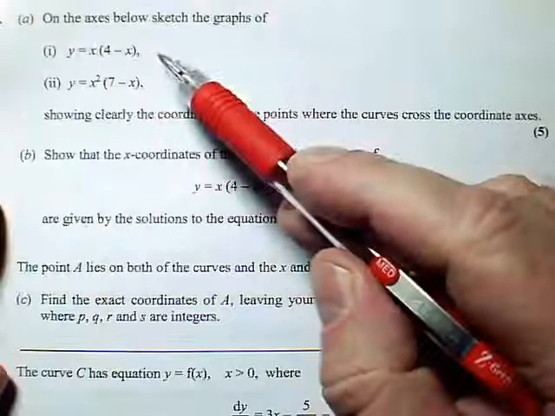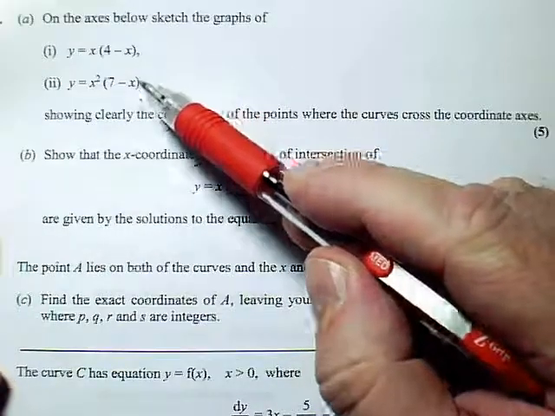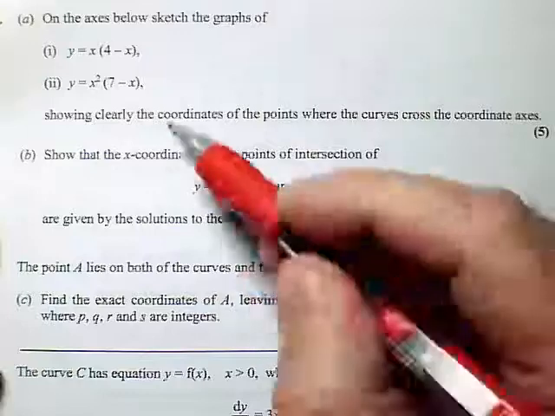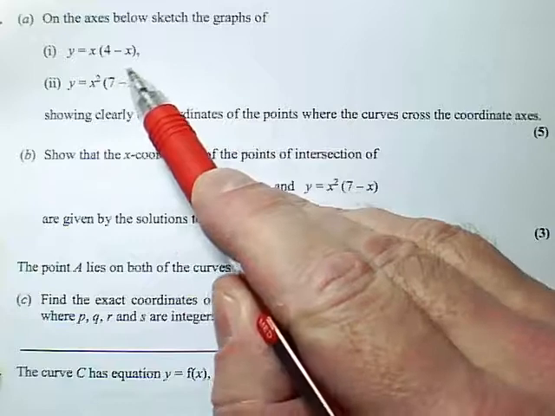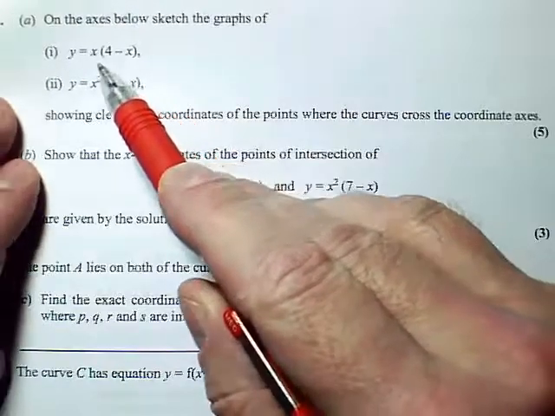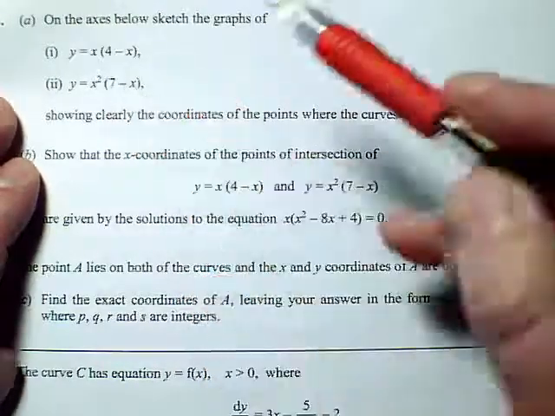Okay, here we've got a graph sketching question. Both of these are factorized for us, which is kind of them. We need to detect what kind of graph they are. If I multiplied this out, I would have some x squareds. Okay, it would be a negative number of x squareds.